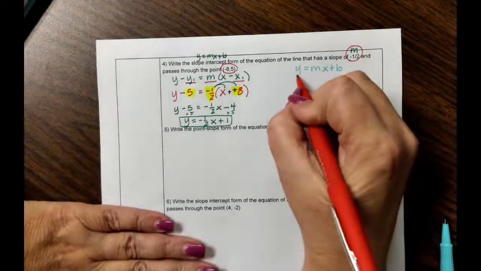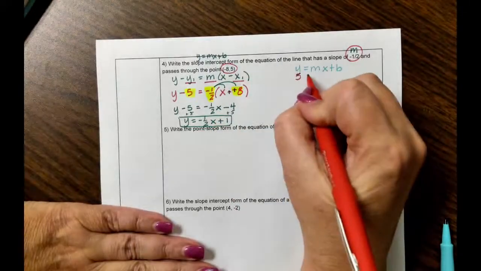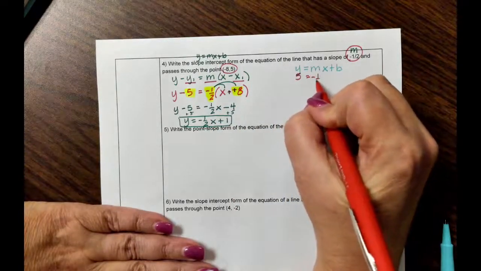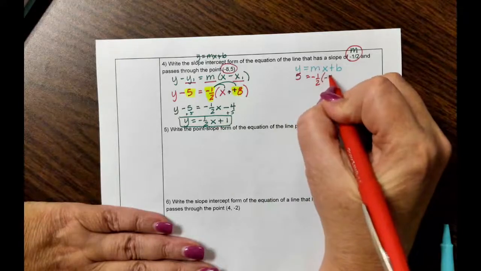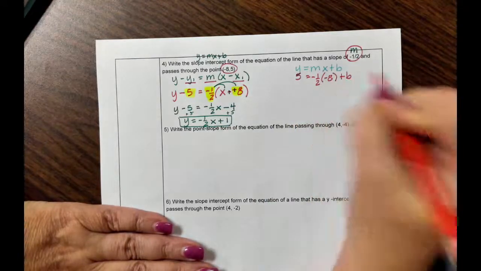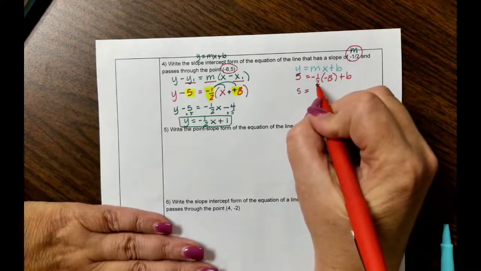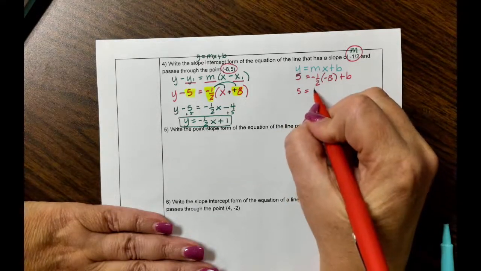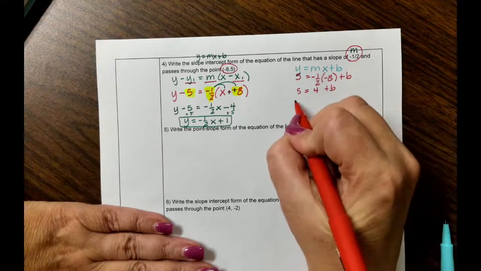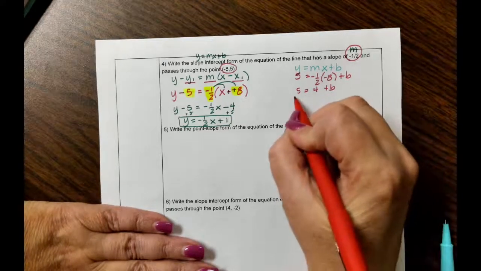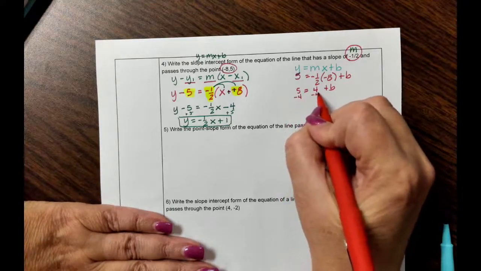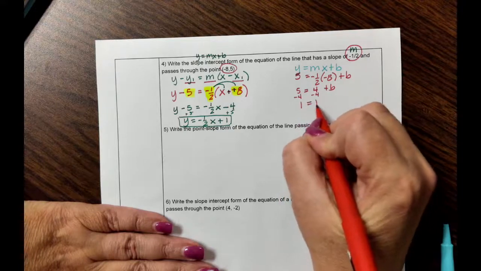So y was 5, m is negative 1/2, x was negative 8, and then we need our y-intercept plus b. So we have 5 equals negative 1/2 times negative 8, which is positive 4, plus b. Solve for b, that's the goal, the whole purpose of what we were doing. And we get b is equal to 1.